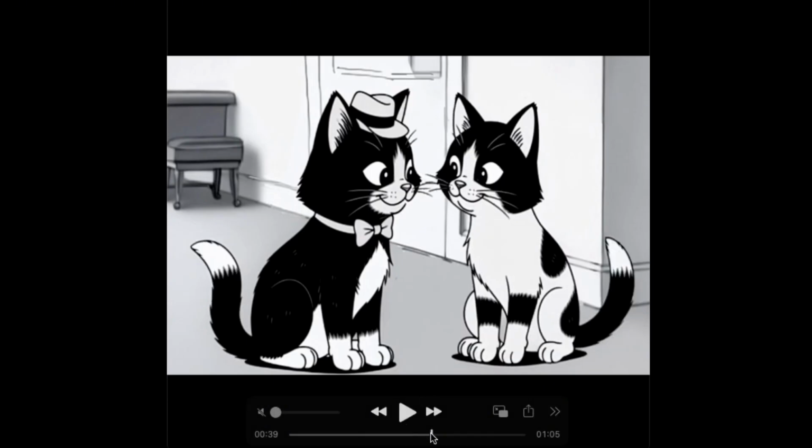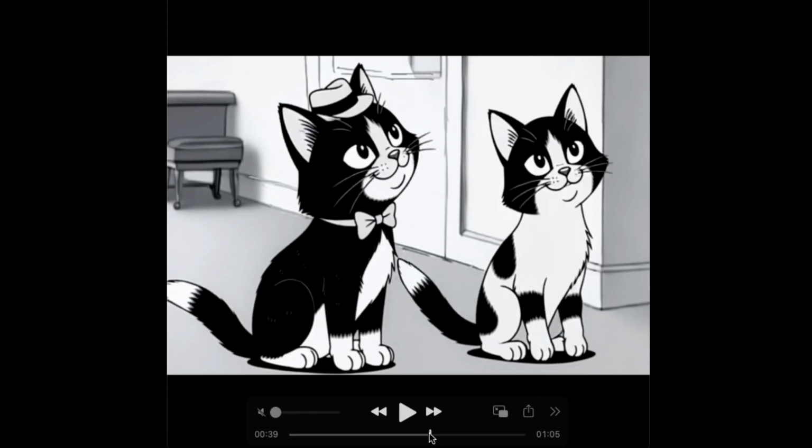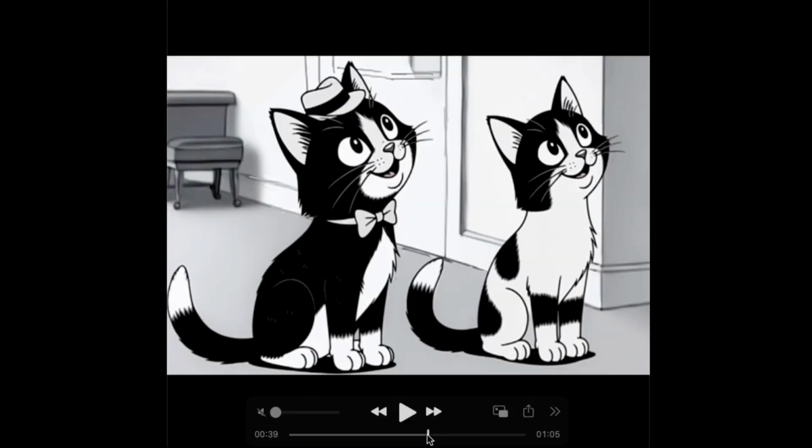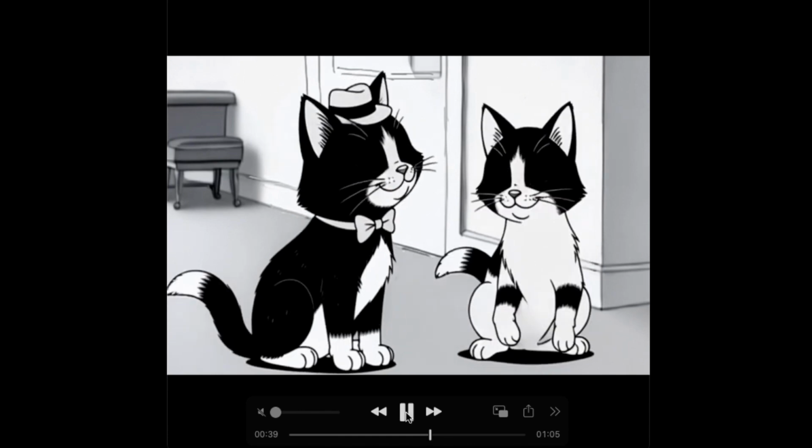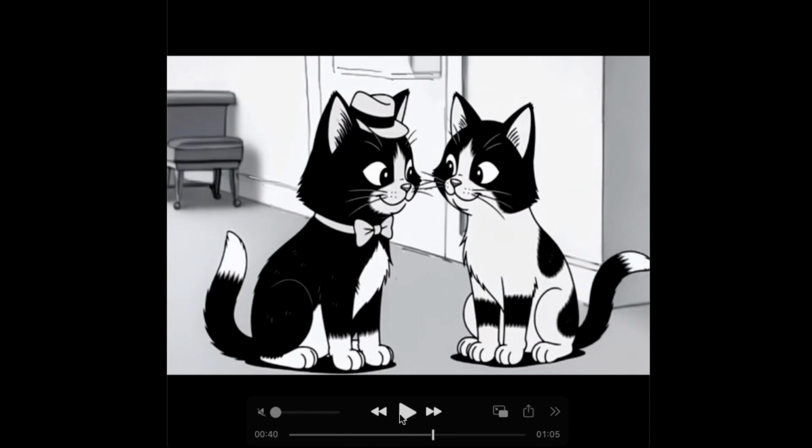Also, I'm not too crazy about her front legs. I don't think anybody would notice this except other animators, but I just don't like the way it plays. I would have added a little more personality to that. But hey, you know what? Beggars can't be choosers. You just accept what it gives you.